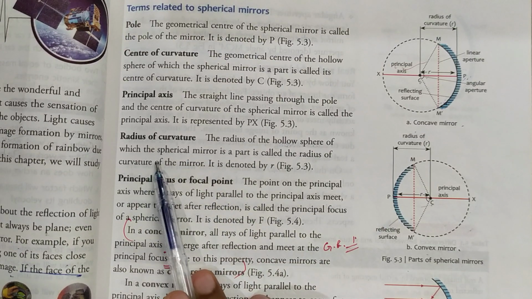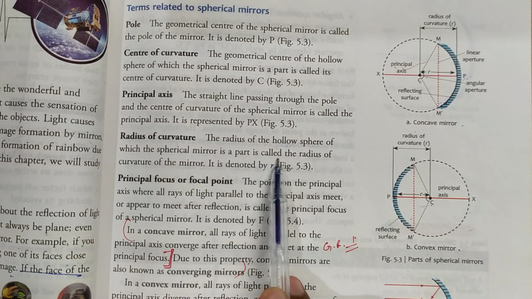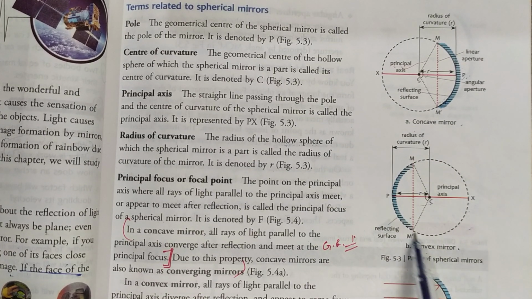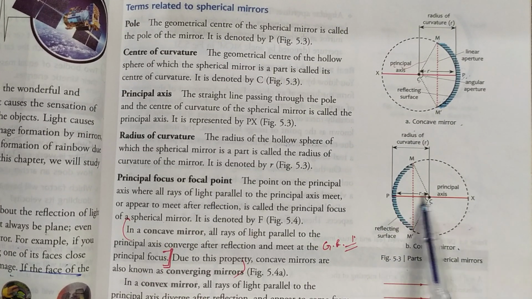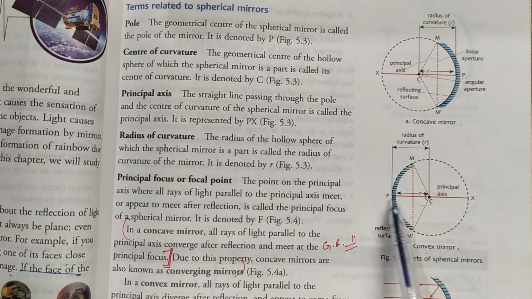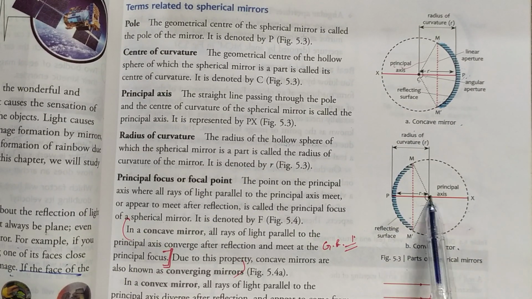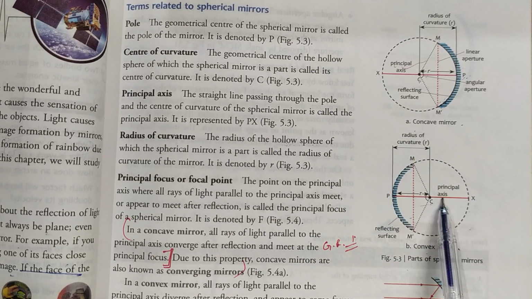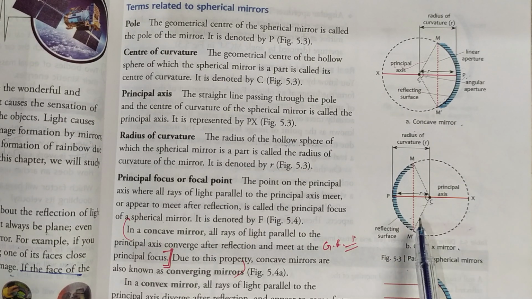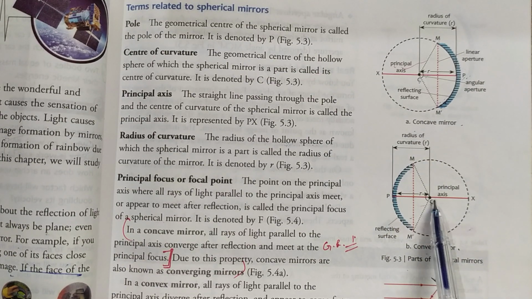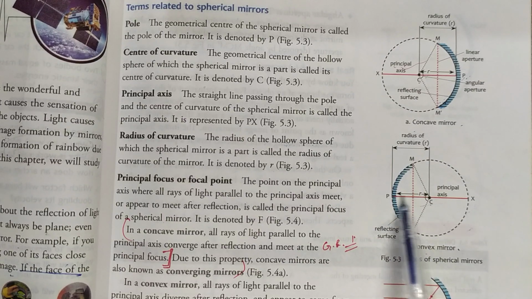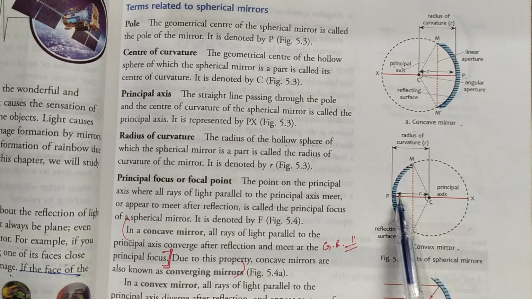The radius of the hollow sphere of which the spherical mirror is the part, means the radius of this hollow sphere of which this spherical mirror is a part. So this radius, okay, or you can say this distance, from the pole till the center of curvature, is your radius of curvature. Okay, what is the radius of curvature? The radius of this hollow sphere. But if this C is your center of curvature, so what will the radius of curvature be? The half of the whole line C to P X, half of PX.